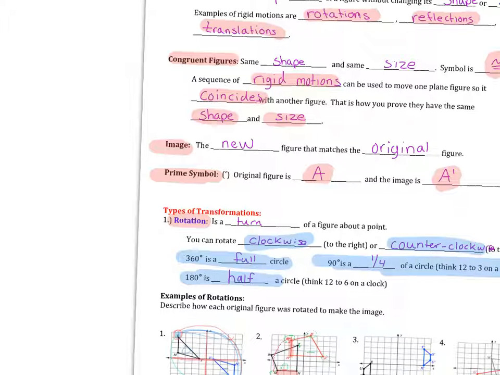Now, there's another answer here. If you want to go from M and you want to go the long way around to get to M prime, that would be the other part of the full circle, which would be 270 degrees counterclockwise. Either one is a good answer. I usually go with the one that is smaller. I usually go with 90 over 270, but they're both correct answers.